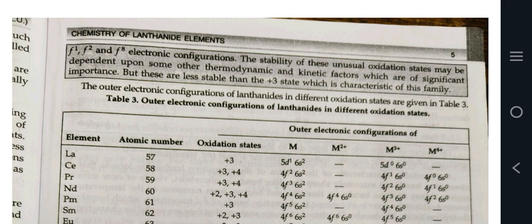The stability of these unusual oxidation states may depend upon some other thermodynamic and kinetic factors which are of significant importance, but these are less stable than the +3 state, which is characteristic of this family. The outer electronic configurations of lanthanides in different oxidation states are given in table 3.